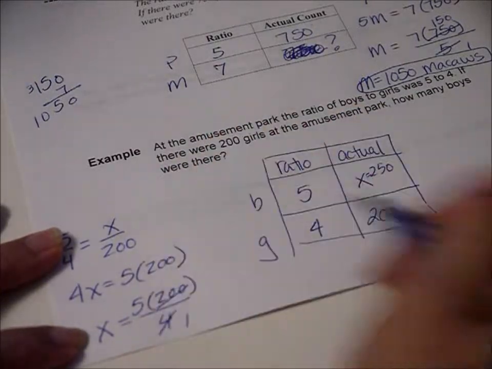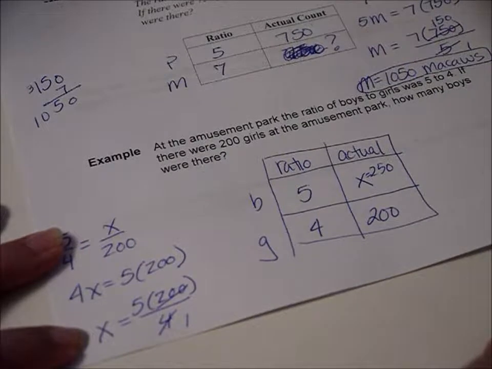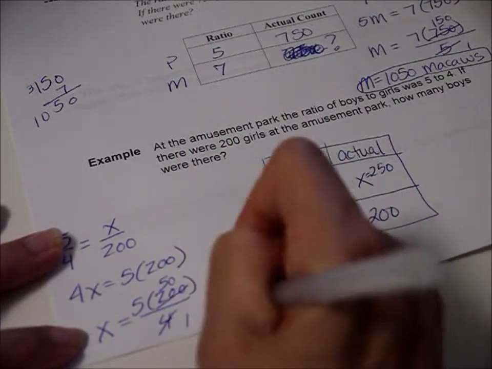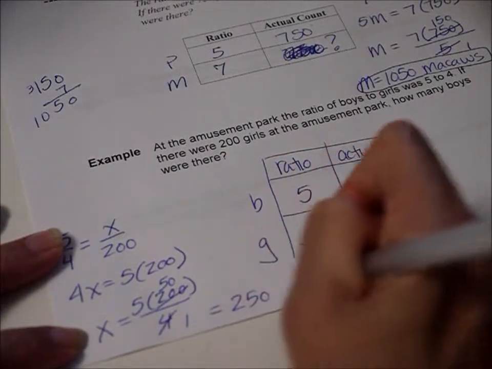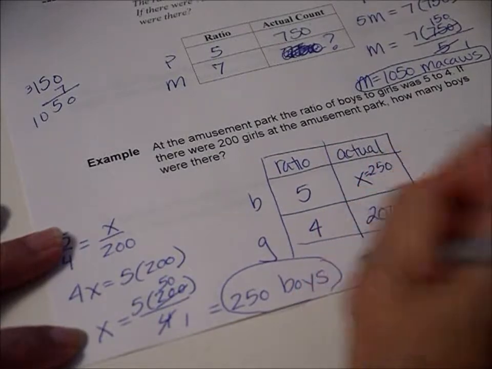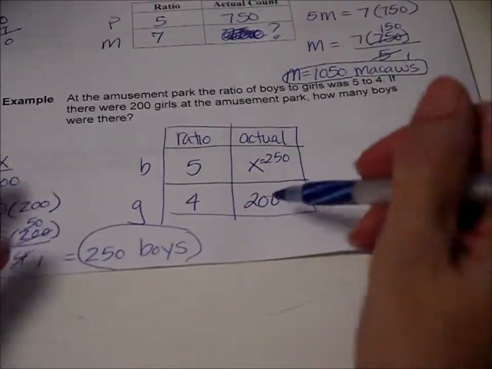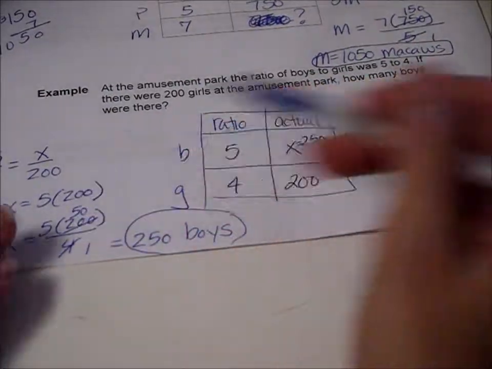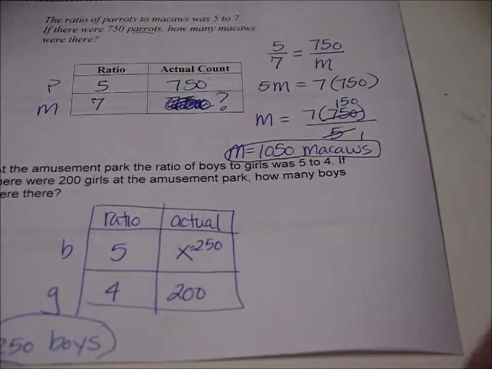And 4 goes in there 50 times. Equals 250 boys. Alright, it's not always going to be this obvious where you actually have a scalar that you multiply by, so it's important that you know how to set that up, okay?